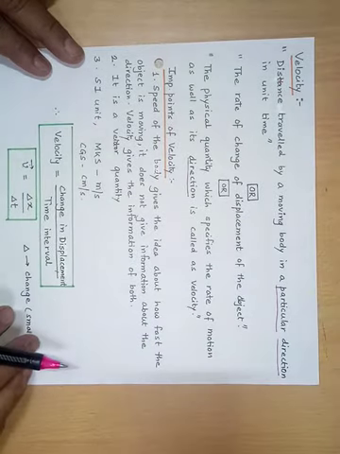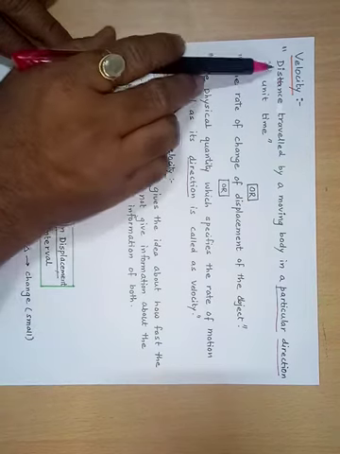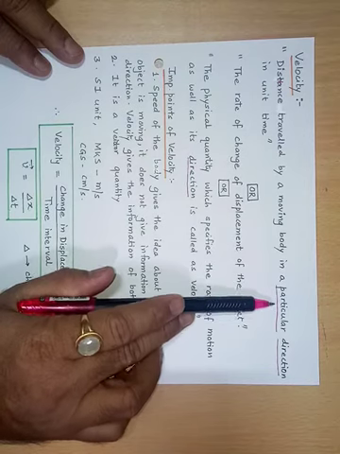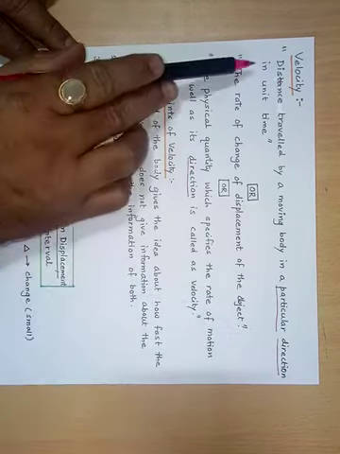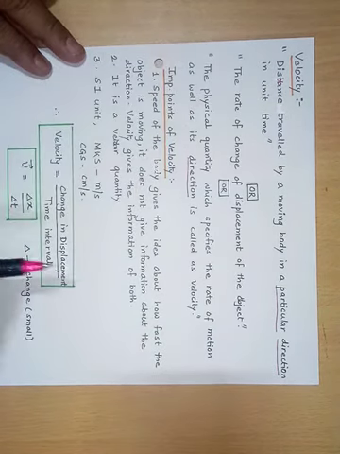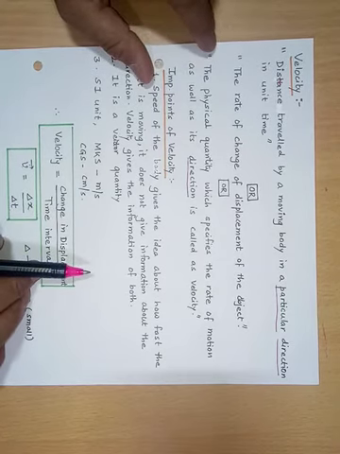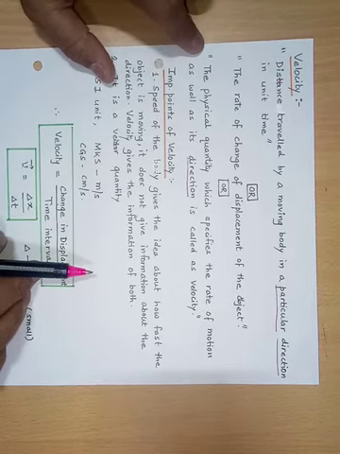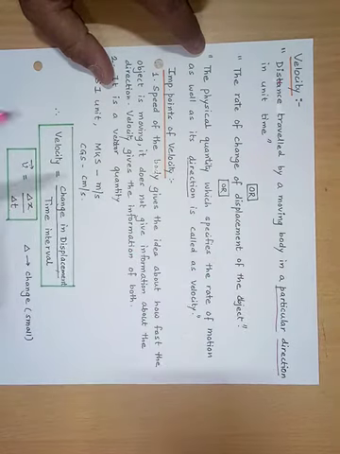Whenever the motion of the object is considered, the object is moving, it is covering some distance, but if this distance is considered in a particular direction in unit time, then that is called the velocity. As the velocity necessarily consists of the direction in which the object is covering the distance, that's why the word direction is important over here.